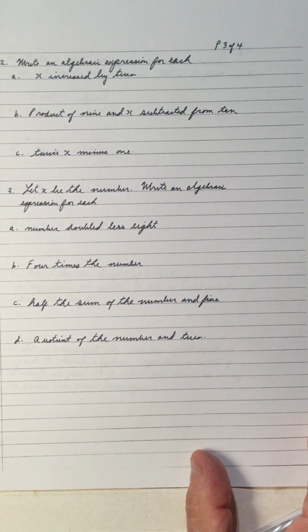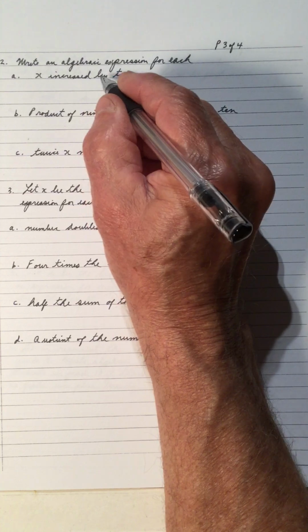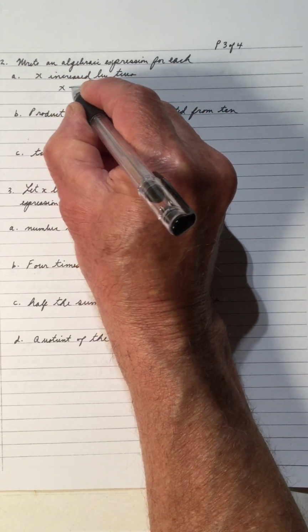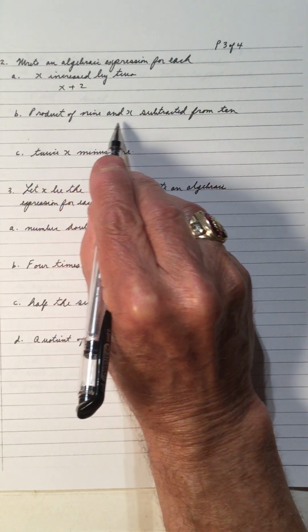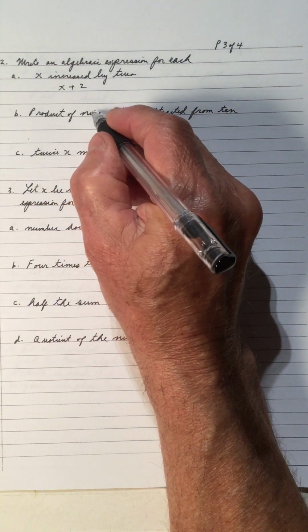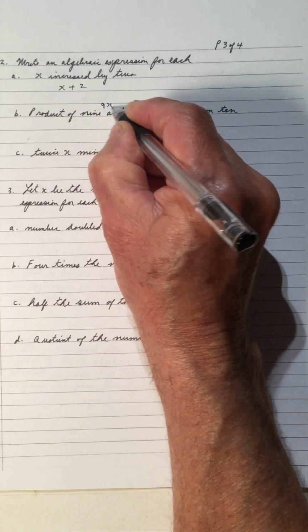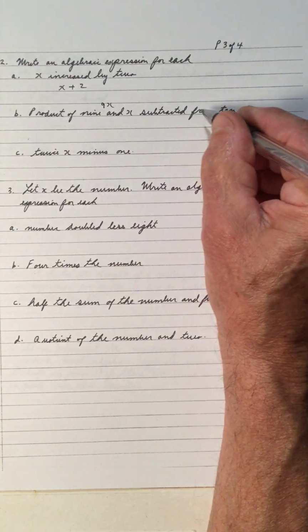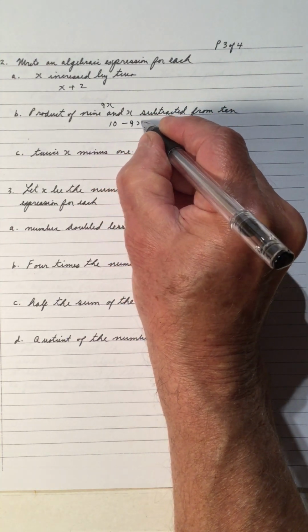Let's continue. More expressions. Write an algebraic expression for each. X increased by 2. Increase means add. The product of 9 and x is 9x. That product is subtracted from 10, so it's 10 minus 9x.